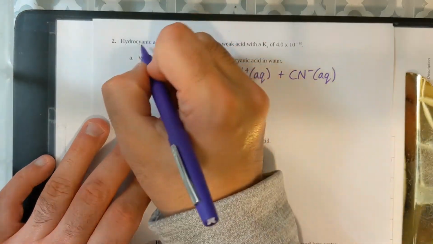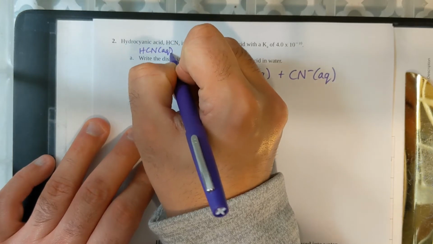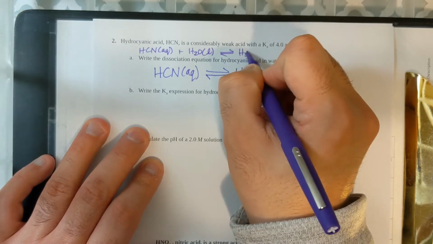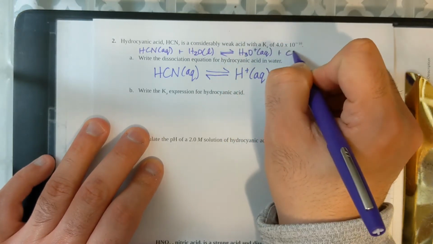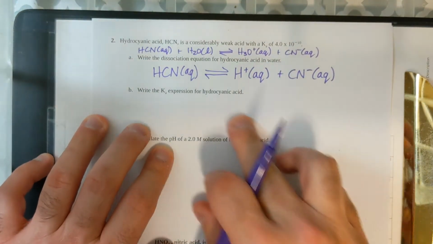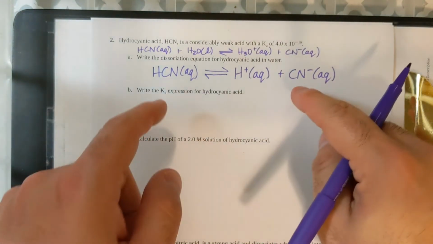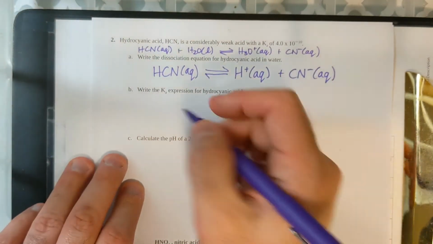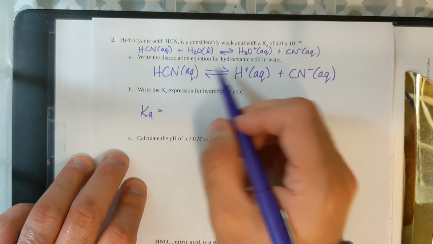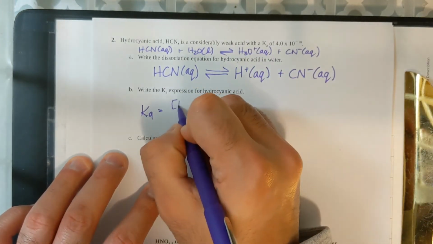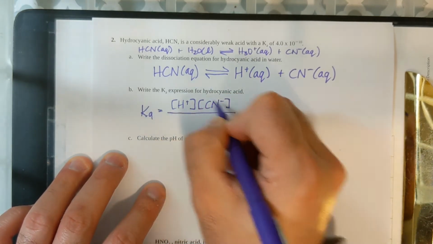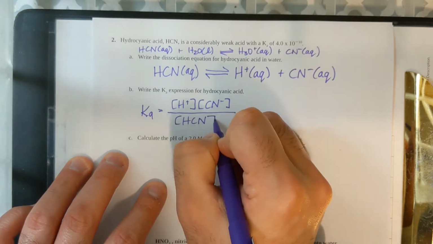Another way of writing this fully would be HCN aqueous plus H2O liquid in equilibrium with H3O plus aqueous plus CN minus aqueous. That is also the same expression, just mine is a little bit more simplified. I'm going to work with the more simplified one. Write the Ka expression. Ka is the equilibrium constant for the dissociation of this acid, so products over reactants. Concentration of H plus, concentration of CN minus, all over concentration of HCN.